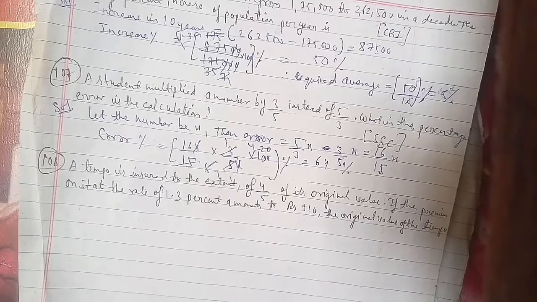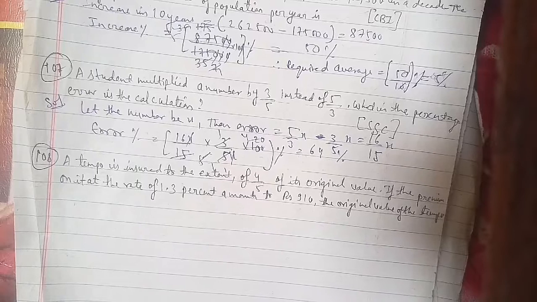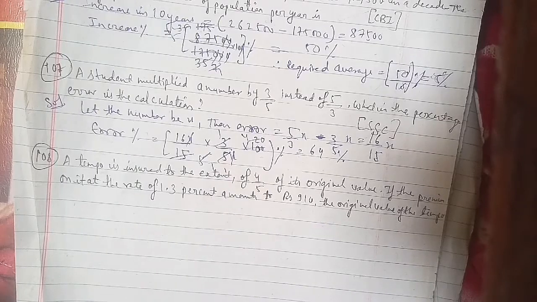The options, as I told you, are 78,500, 80,000, 82,500 and 87,500. So we'll go ahead for the same.